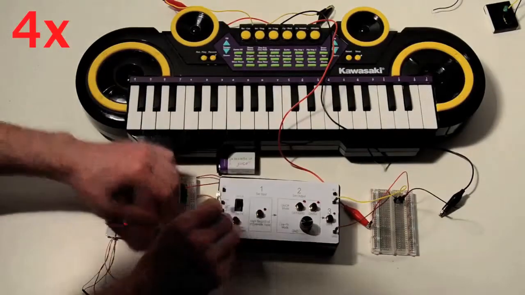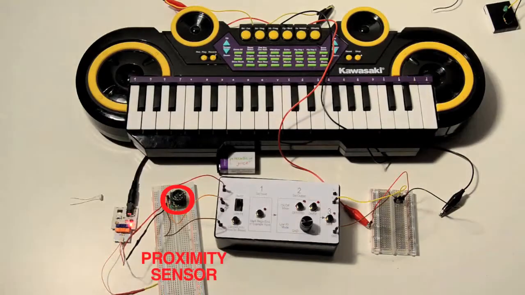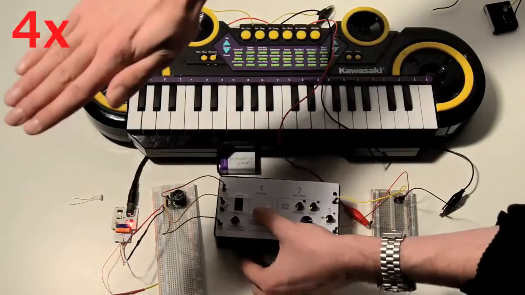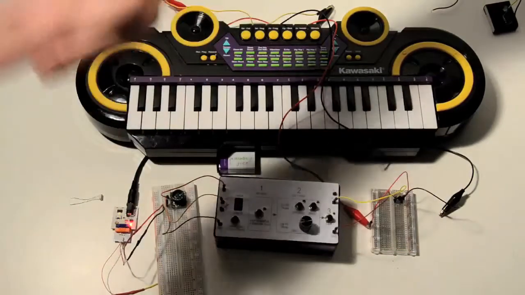We could also swap out this light sensor for a proximity sensor. The proximity sensor is an active sensor, which means it requires power, but it outputs voltage directly. As before, we train the system and are now able to trigger the keyboard using proximity.